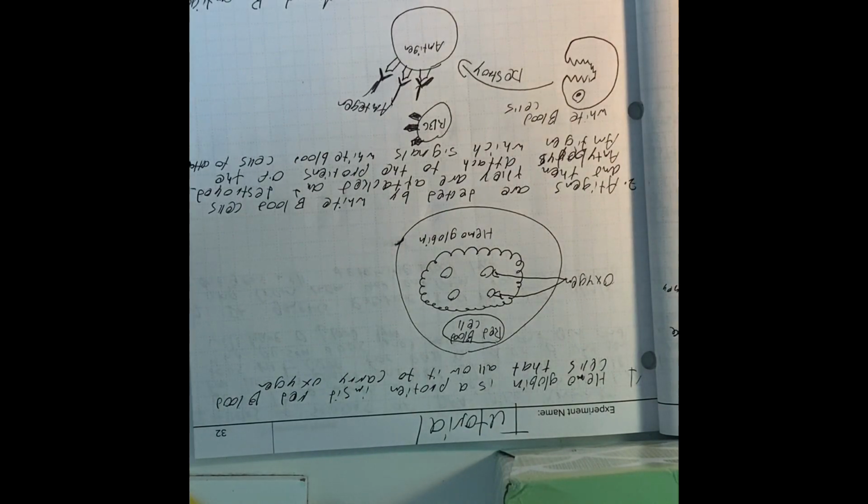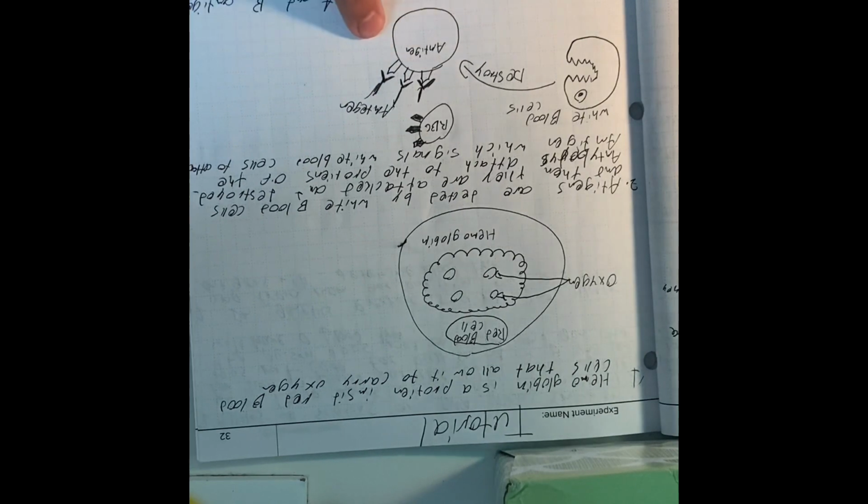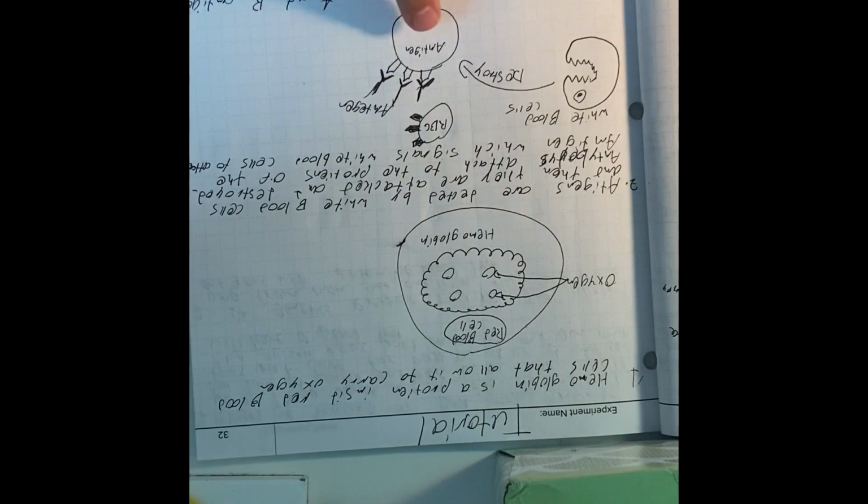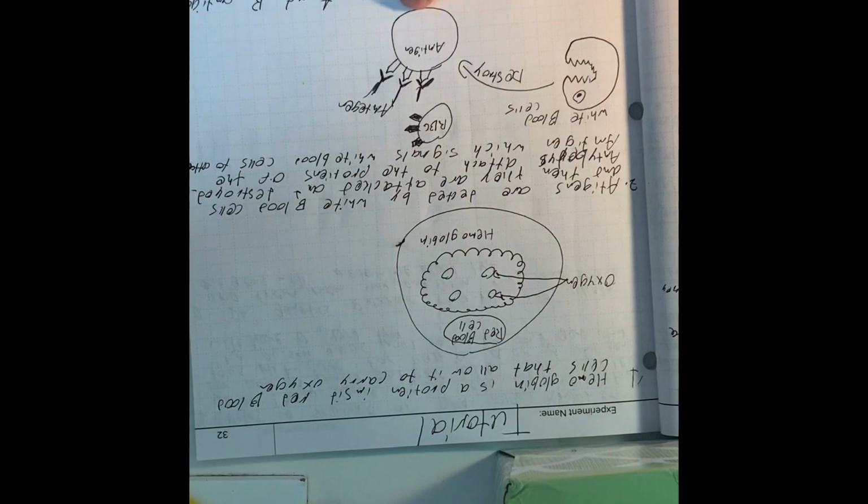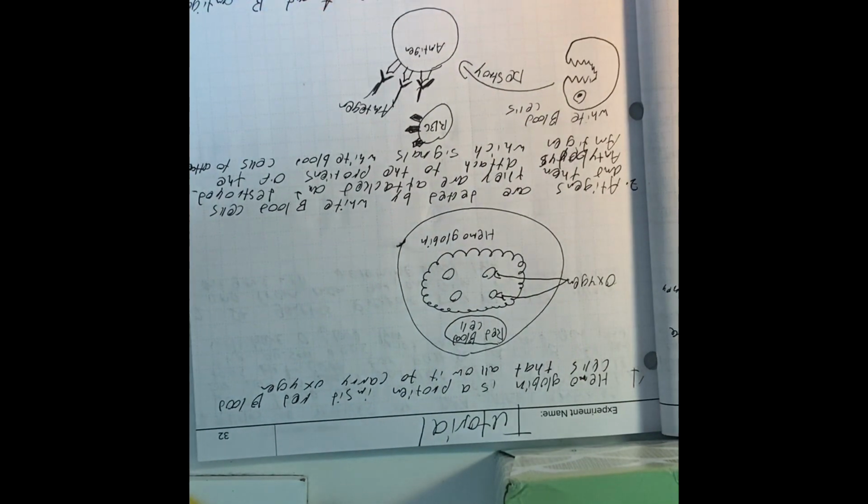What happens is the antibodies attach to the antigens, and the white blood cell then gets a signal from the antibodies that it needs to destroy that antigen. So if the antigen is bad, like a wrong blood type or a virus, then the antibodies will detect that and send a signal to the white blood cells, which will come over and destroy that cell.